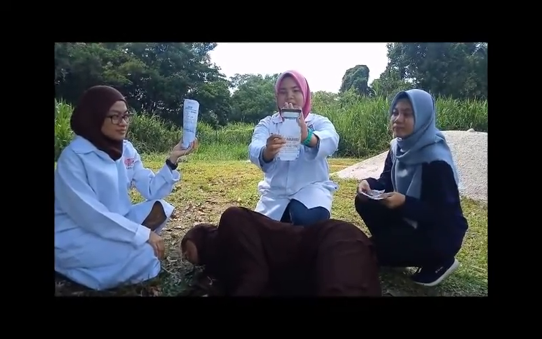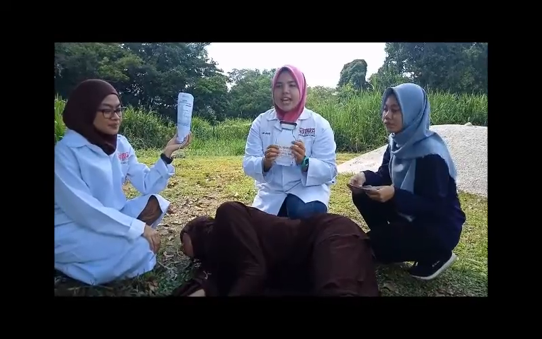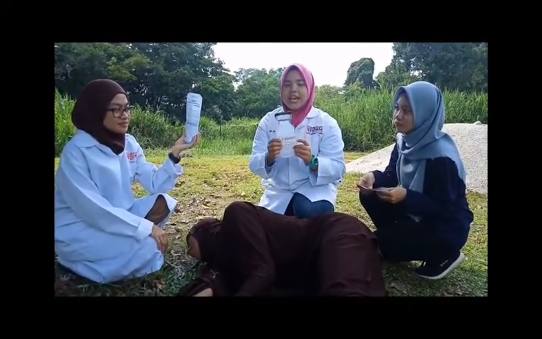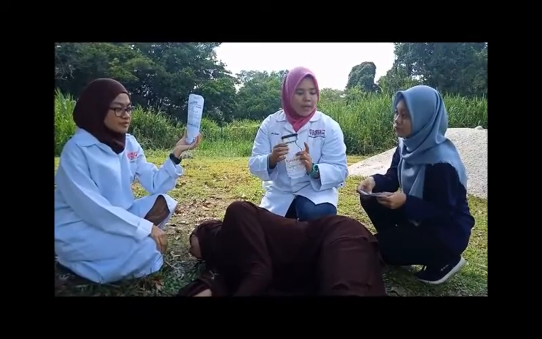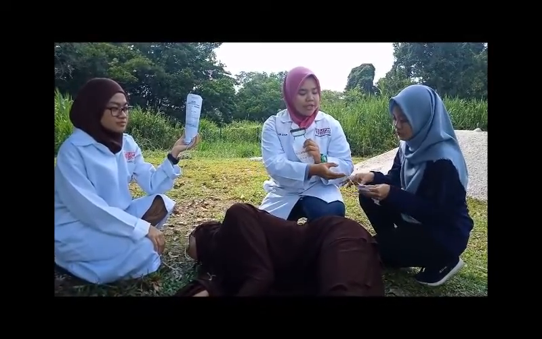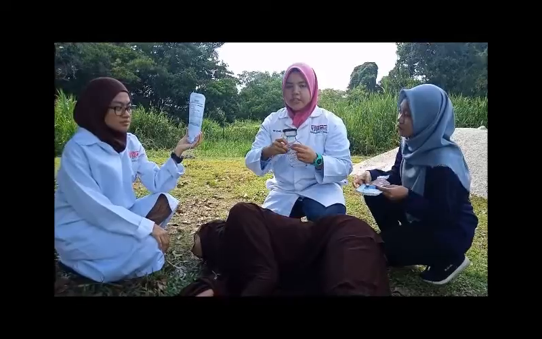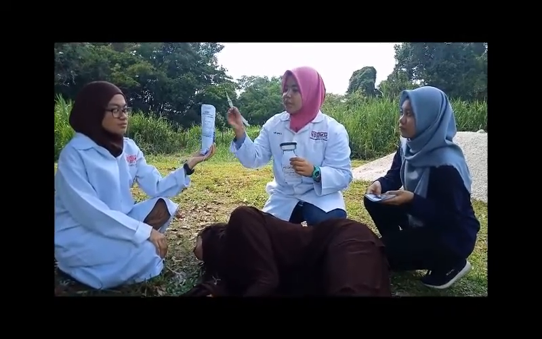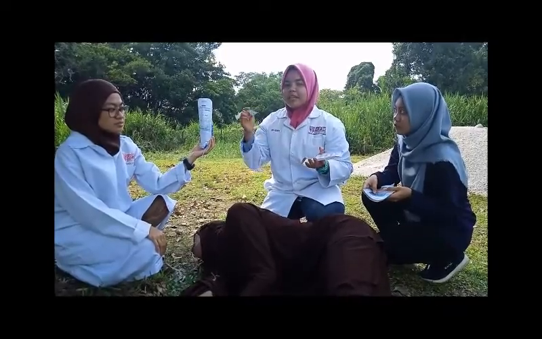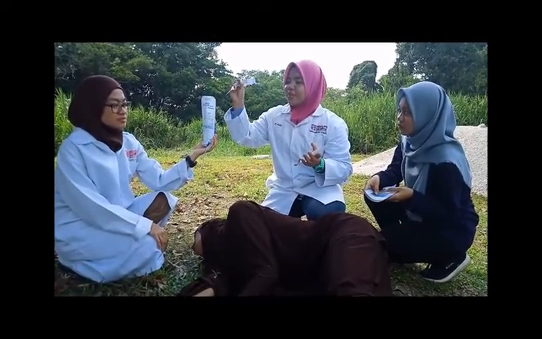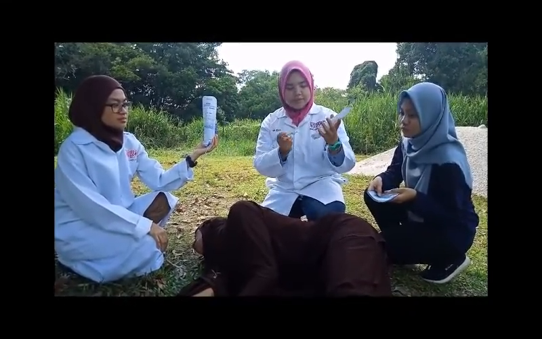This is the procainamide drug. The drug is an anti-arrhythmic drug and its function is to correct the tachycardia of this horse. So I will administer it intravenously, but because we have this fluid, I will directly put this into the fluid.